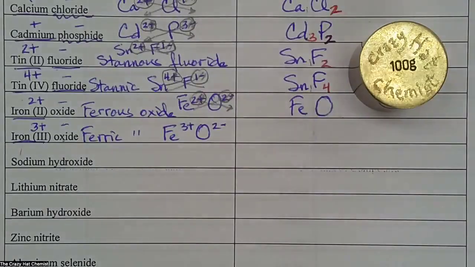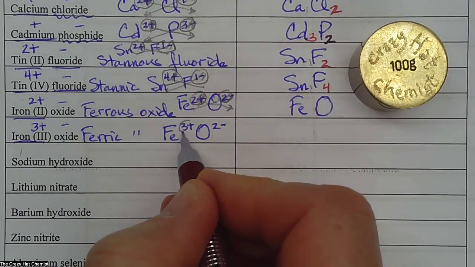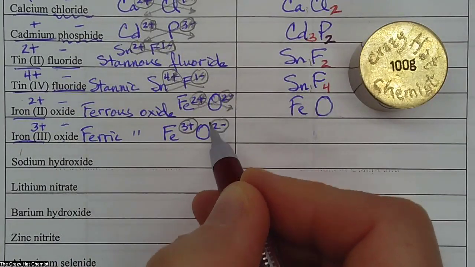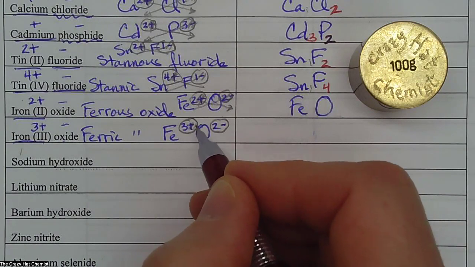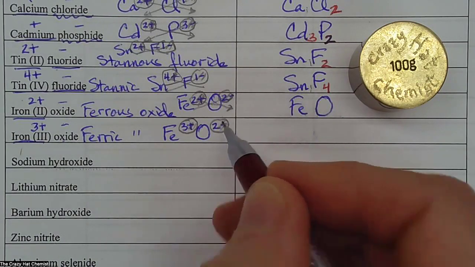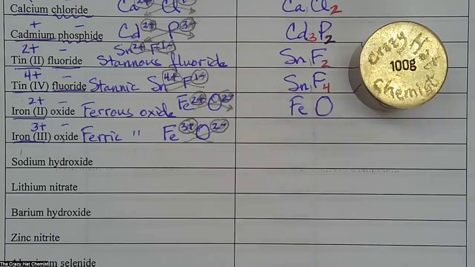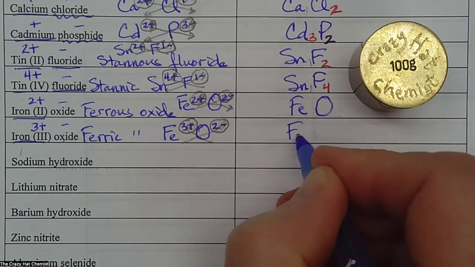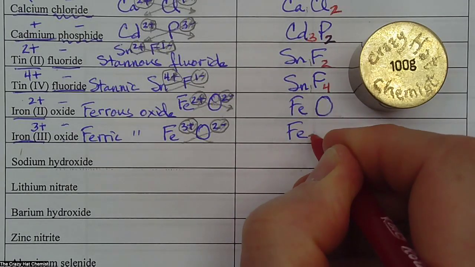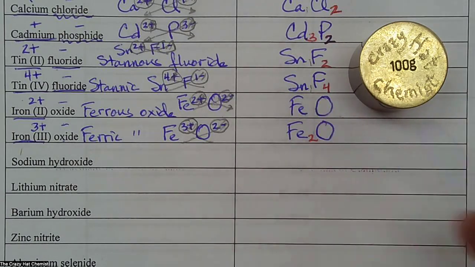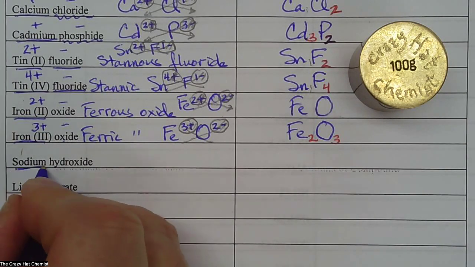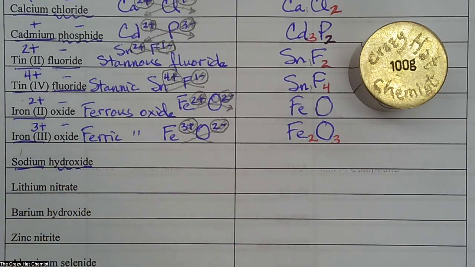All right, perfect. So what I'm going to do is I'm going to come up with the formula. I'm going to circle the cation, circle the anion. I'm going to cross out that positive, and I'm going to cross out that negative. I'm going to take the bull by the horns, flip, bring it down. I will get an Fe2 and then an O3, just like that. Okay, perfect. The next one is going to be sodium hydroxide. Sodium, we've already done sodium in the second one here, and then hydroxide we haven't done.